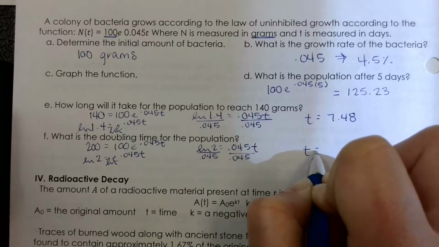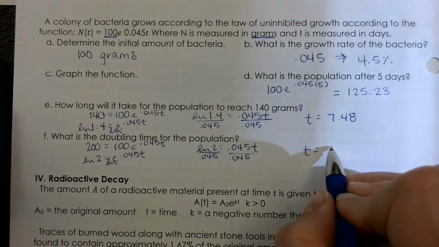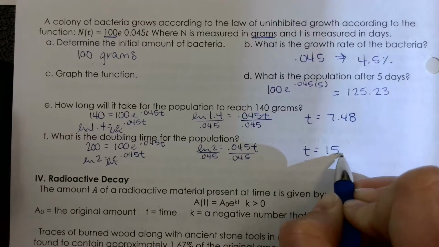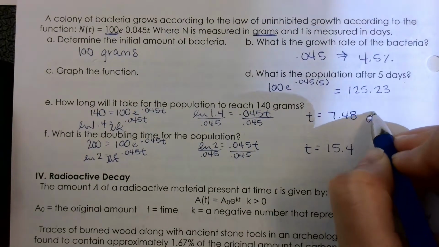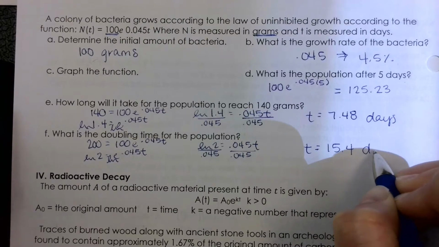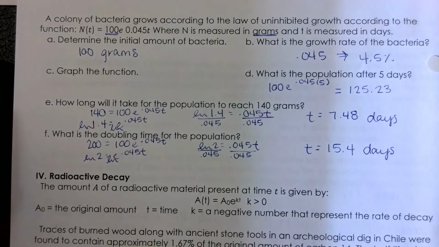So what does t equal? 15.4. And these are both days. Questions on any of this?